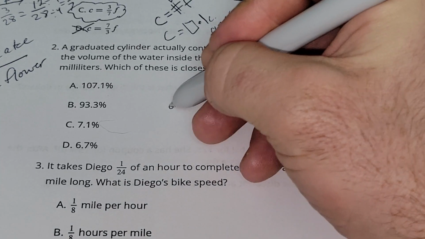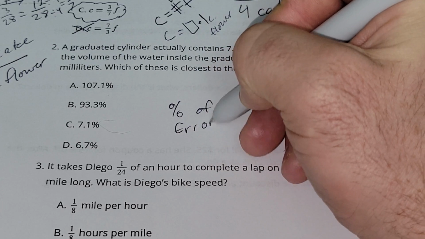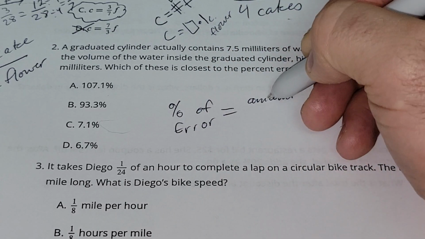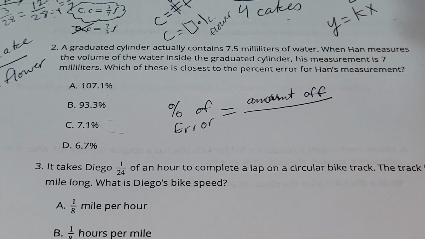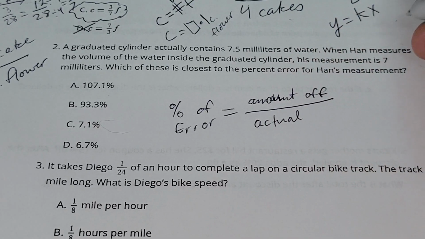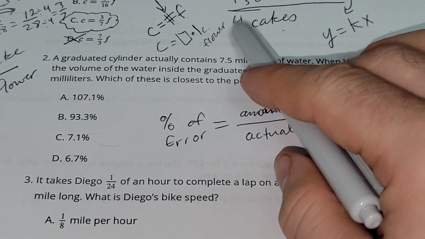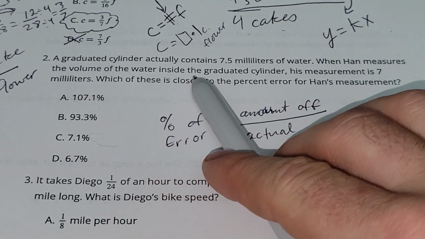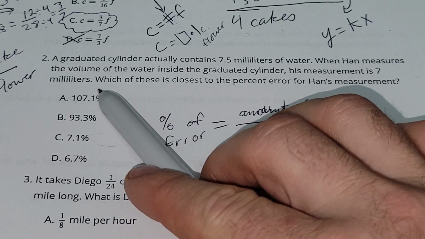Okay, so remember, percent of error is going to be the amount we are off on top divided by the actual number on bottom. Okay, so it actually holds 7.5 milliliters. When Han measures the water inside a graduated cylinder, he measures 7 milliliters.